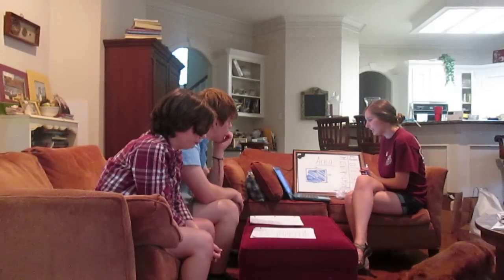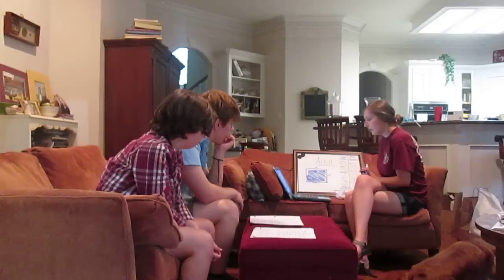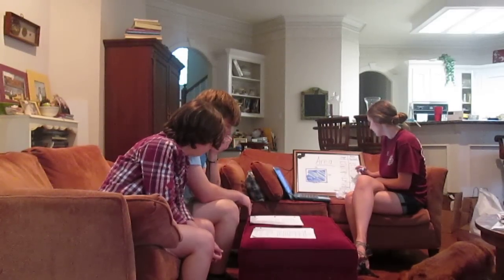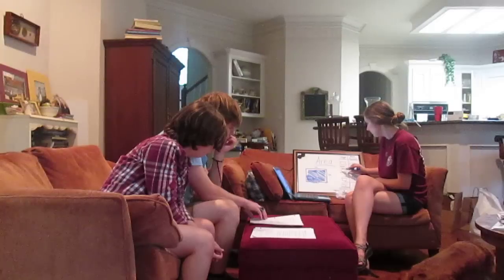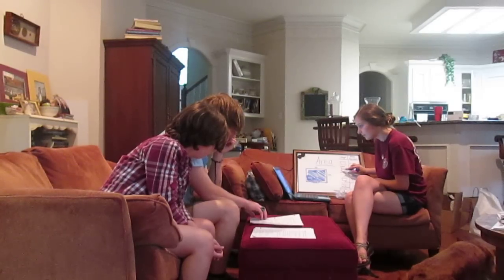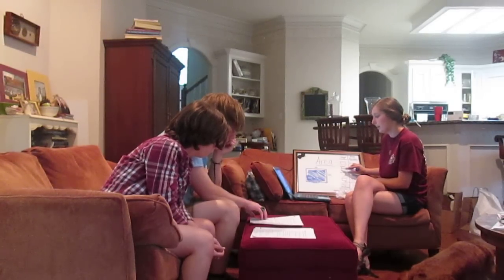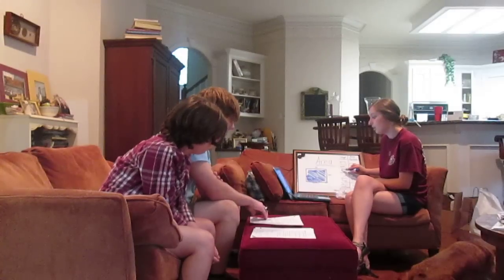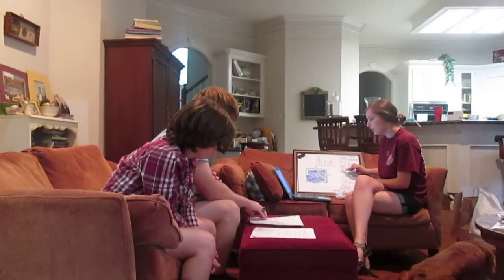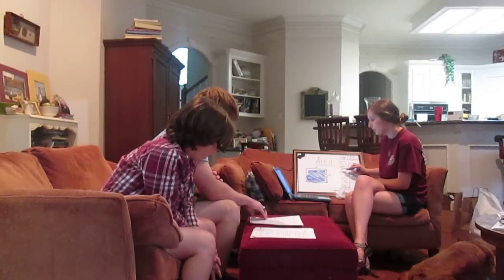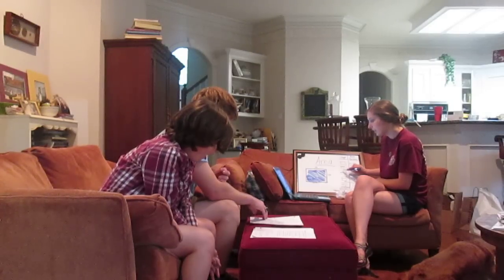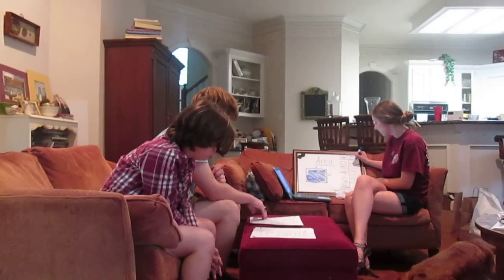If you look at the chart, it says base times height. Now base is going to be the bottom of the shape, and height is going to be the side of it. And this one is going to be the height because it measures how tall the rectangle is. So when you want to find the area of a rectangle, you're going to multiply these two sides. This also works for squares, base times height.